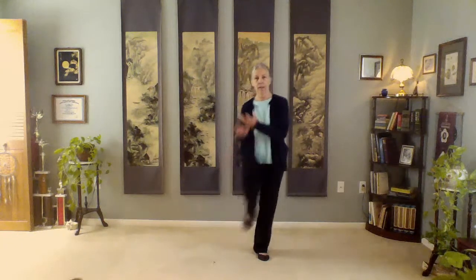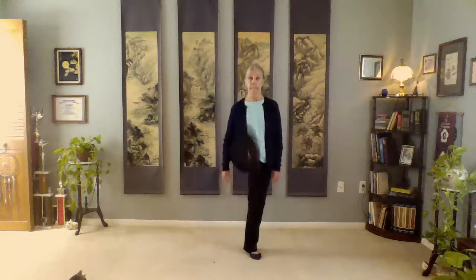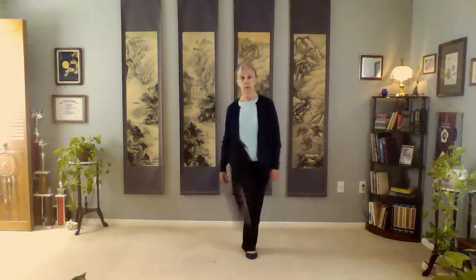Right here. That extension. Whole body. Same with the foot. As the foot comes out, it's solid. It's not lazy. It's not drifting. We're not going for height. Target is a groin or the knee. Right there. Right there. Pick one.